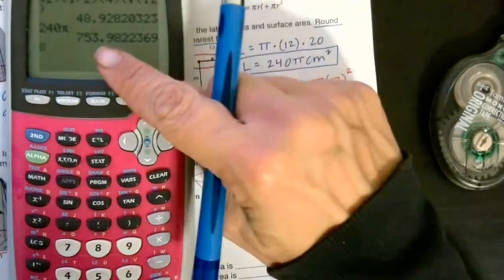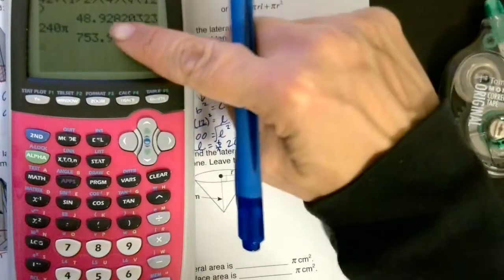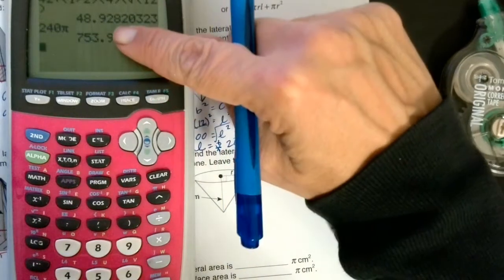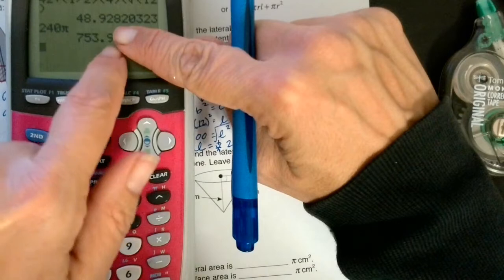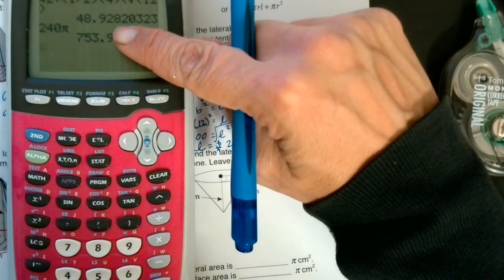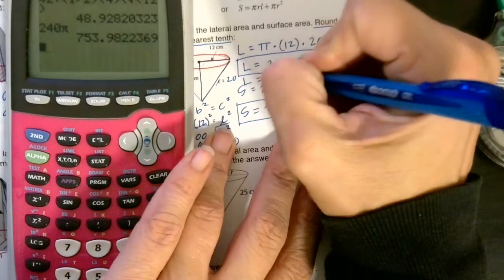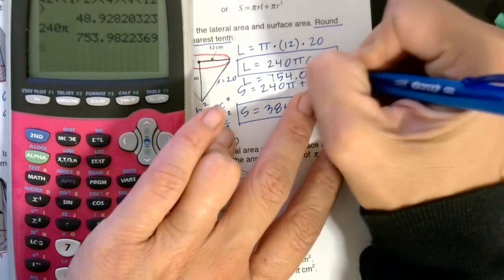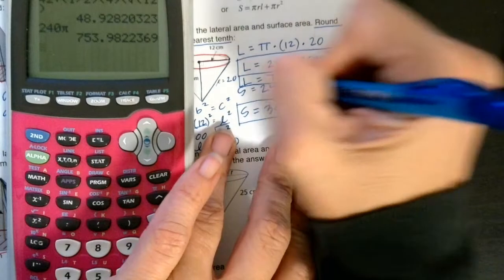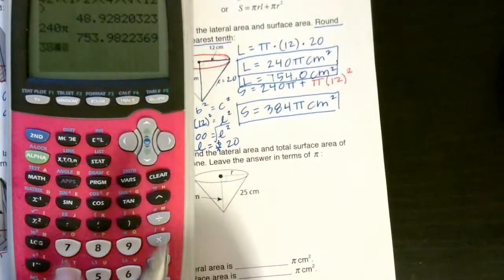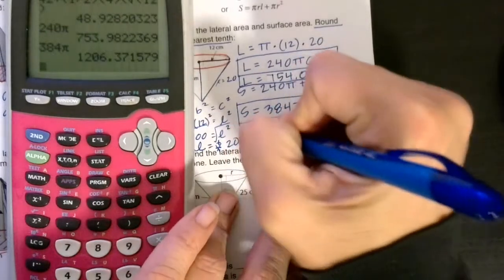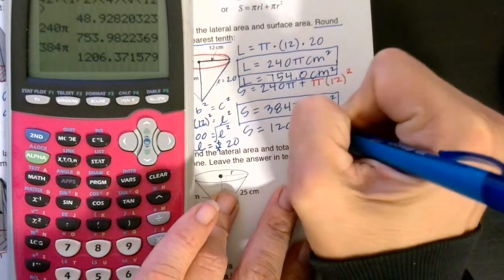243, or 240 pi. This 8 is going to make this a 0, but really what it's doing is taking that 39 and making it a 40. So we are going to make this 754.0 centimeters squared. And then this one, 384 times pi, is going to be a little bit easier to round.